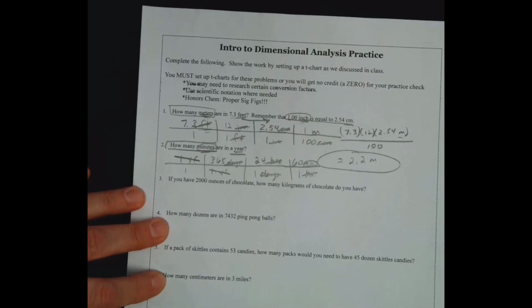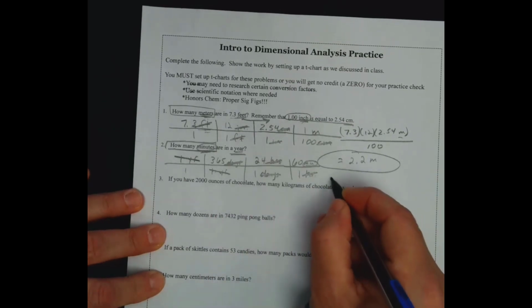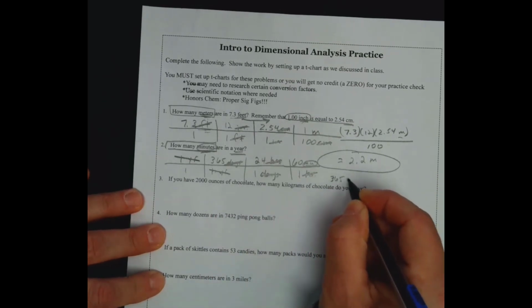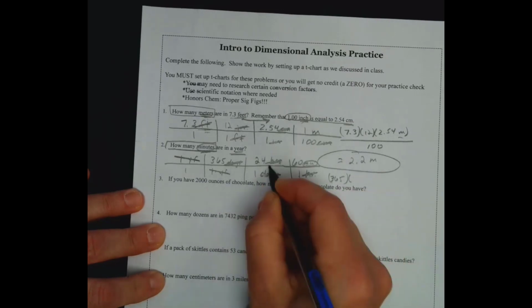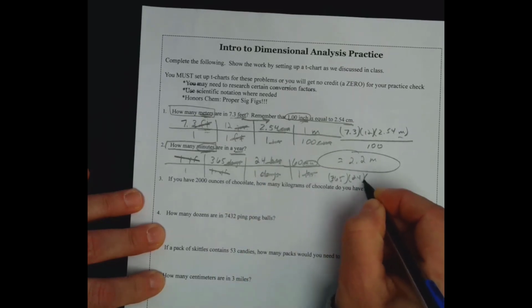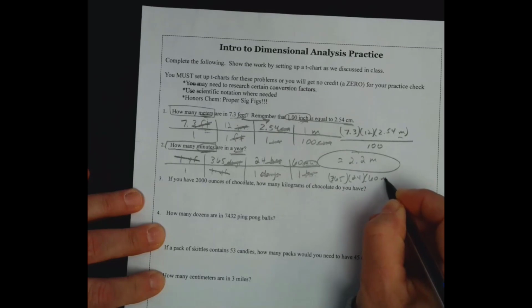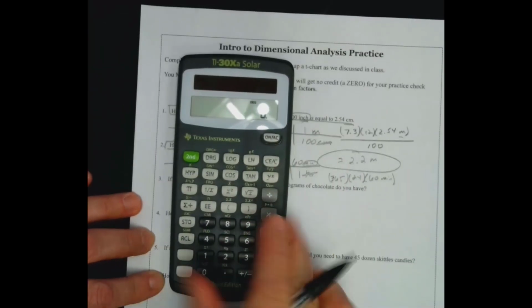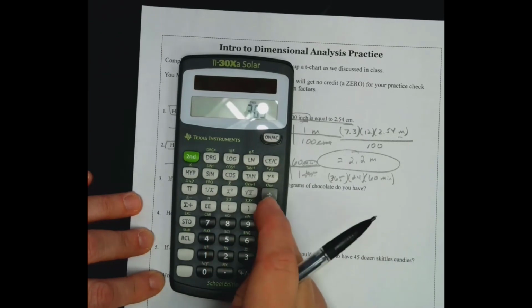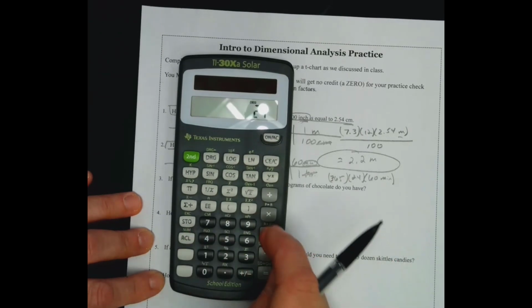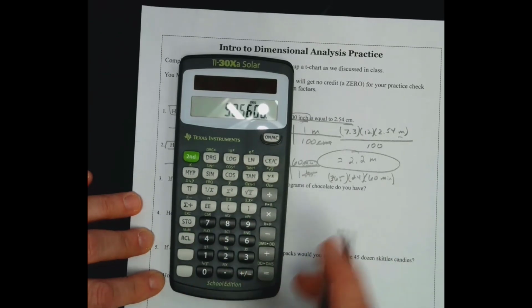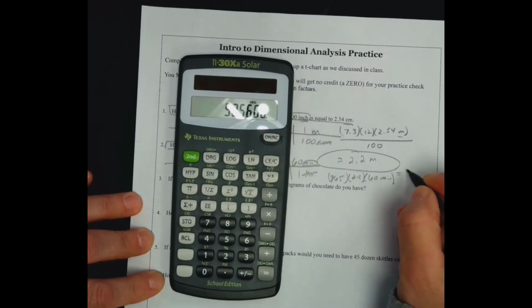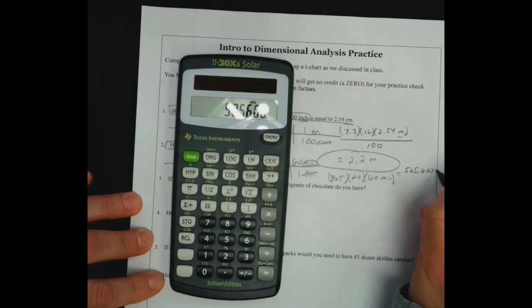And now it just becomes a matter of doing the math. So I've got 365 times 24 times 60 minutes. So again, we can do that math. I've got 365 times 24 times 60 is 525,600 minutes.